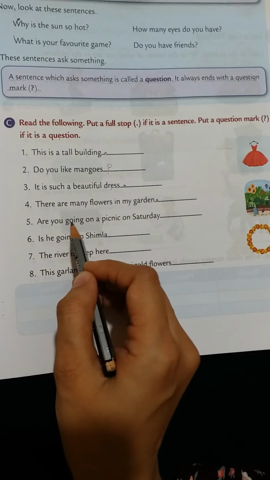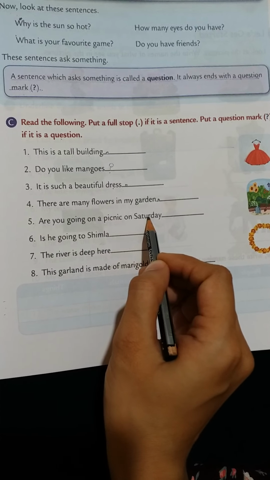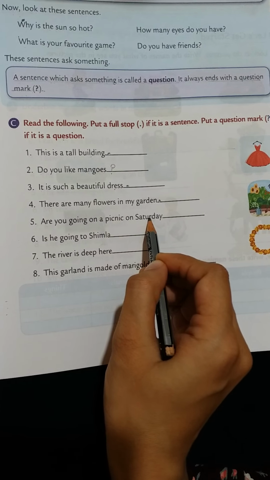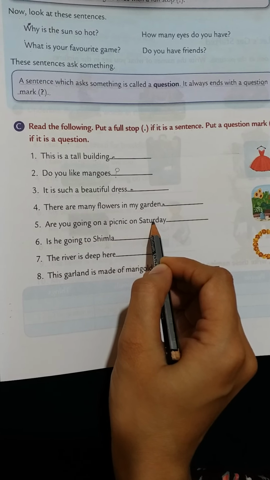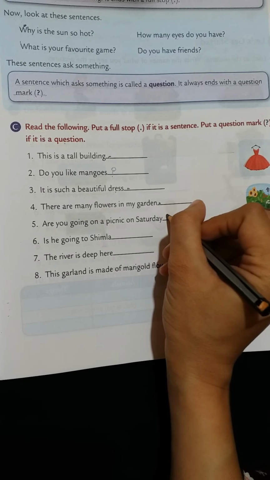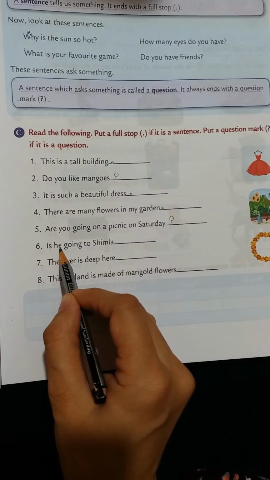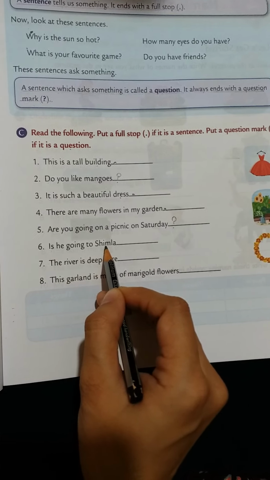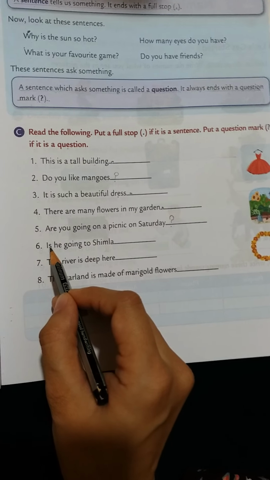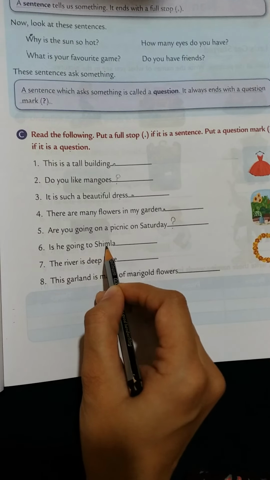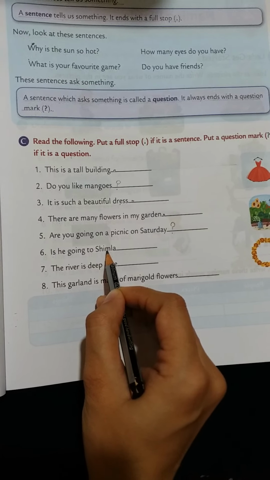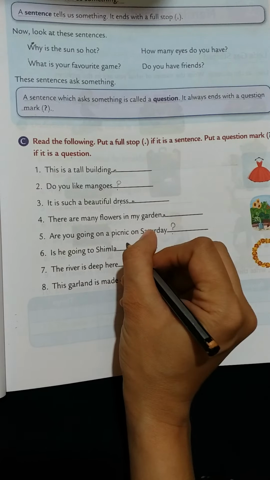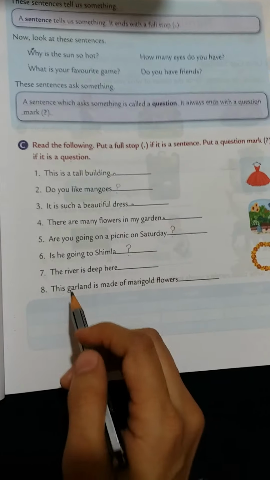Now next one. Are you going on a picnic on Saturday? So in this sentence, it is being asked that are you going on a picnic on Saturday? So what will come over here? Yes, question mark. Next, is he going to Shimla? Listen again. Is he going to Shimla? In this sentence, it is being asked, is he going to Shimla? So what will come over here, children? Question mark.